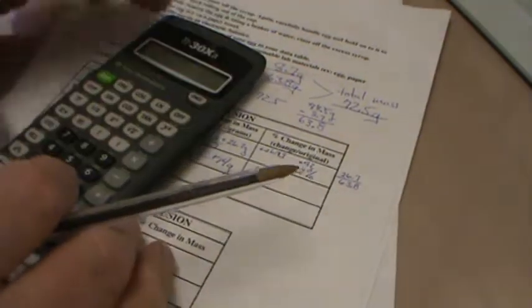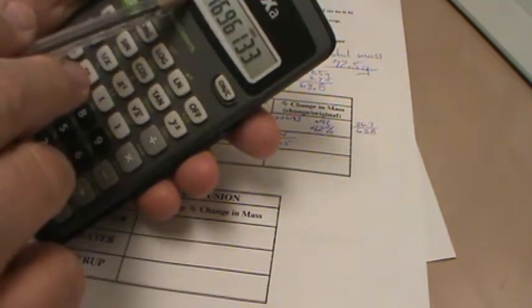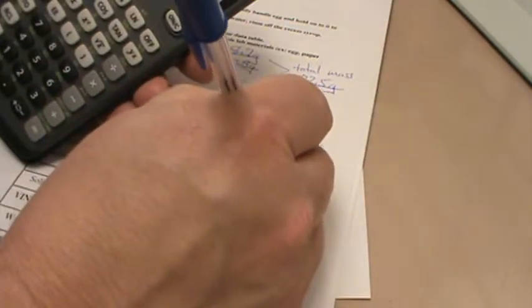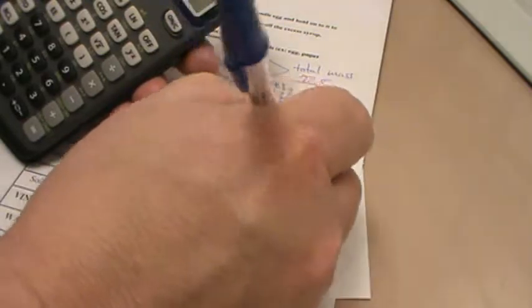So we're going to take 14 and divide it by 90.5. So here's my calculator. Let me clear that. 14 divided by 90.5 is 0.15469, or 0.154.